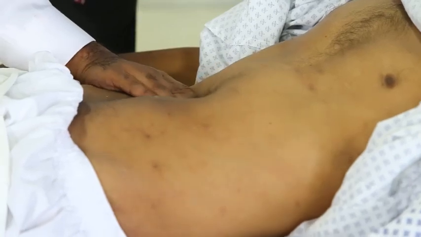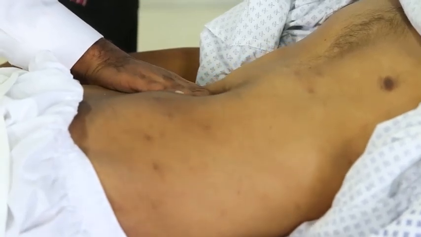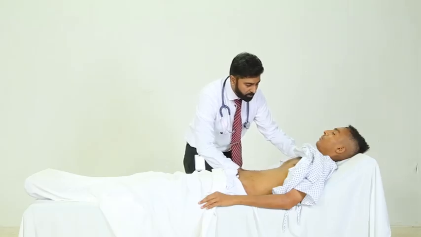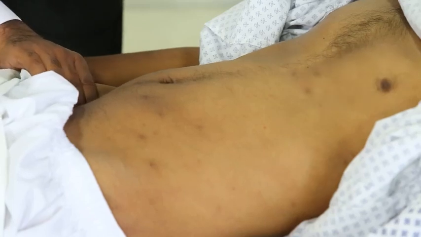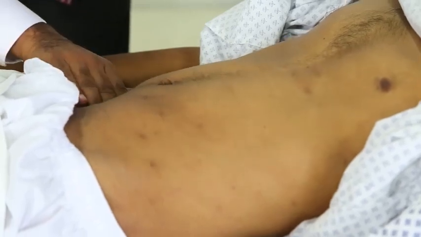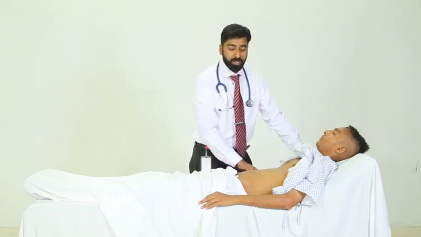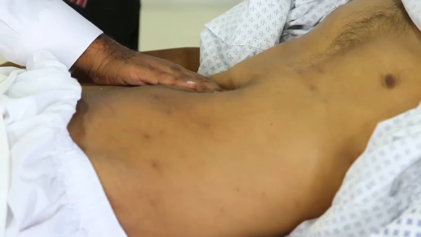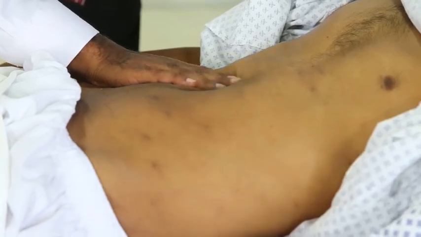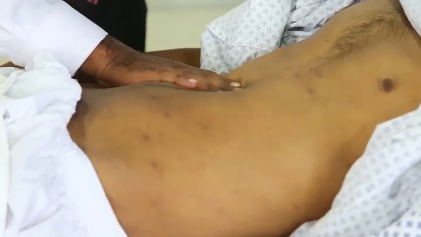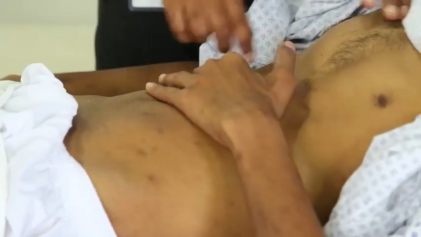लंबी सांस लेते रहिए, ठीक है? So mark the lower border of the liver, and if you cannot palpate the lower border of liver, the costal margin can be taken as lower border of the liver. So in order to mark, you can ask the patient to place his finger on the lower border of the liver. अपनी उंगली पे यहाँ रख लीजिए.